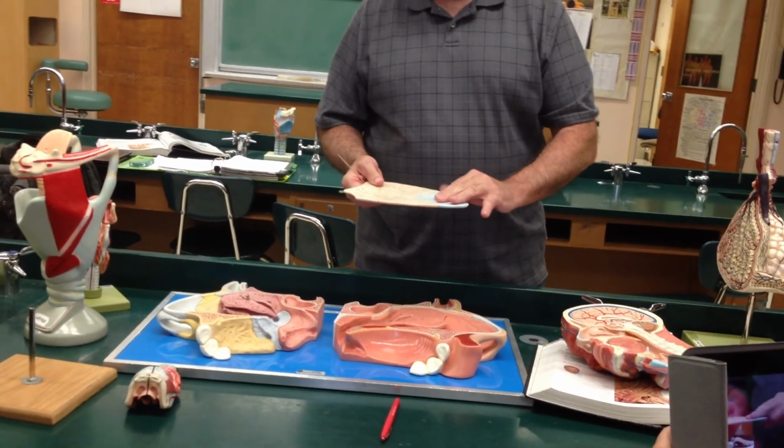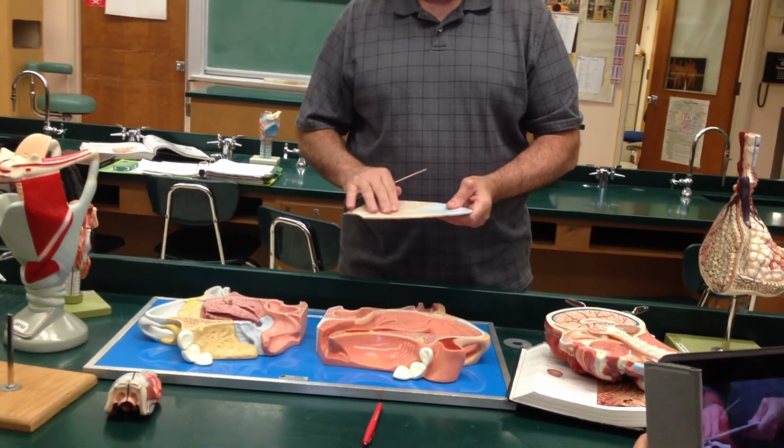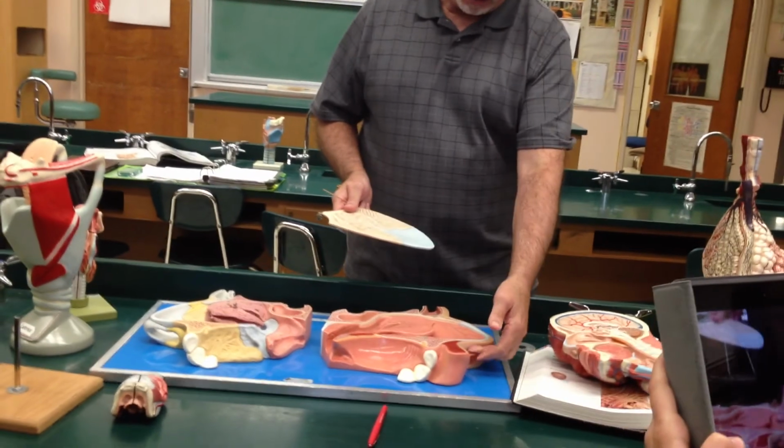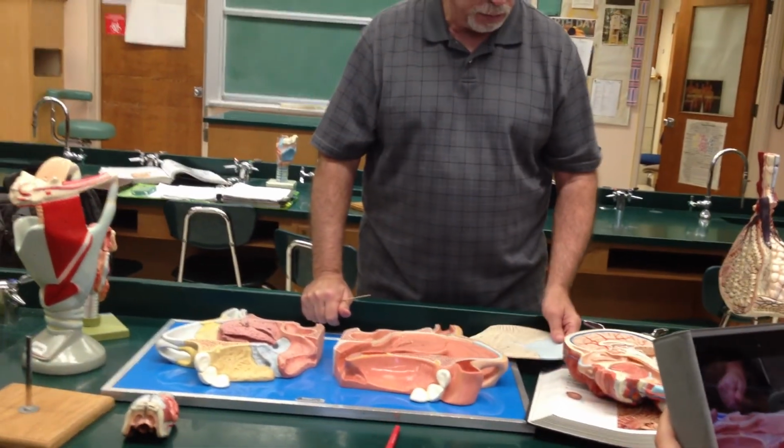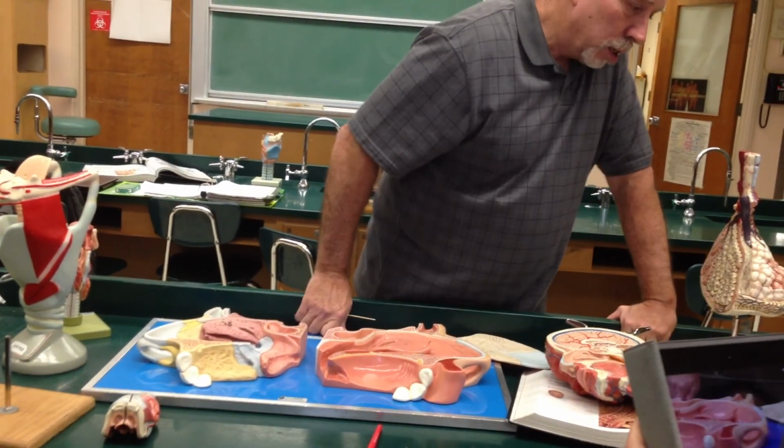The nasal septum you see here is this portion right here. So this is the cartilaginous portion, and the bony portion. It keeps you from putting your finger from one side of the nose into the other. And that's what gets holes in it from cocaine.